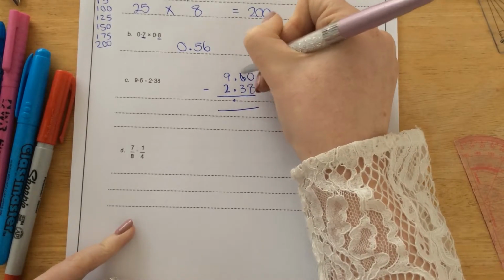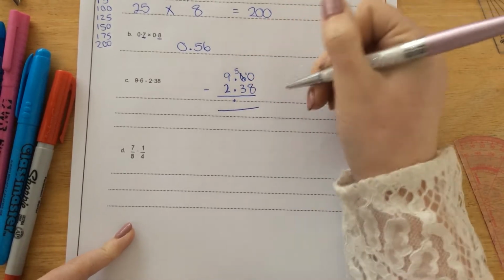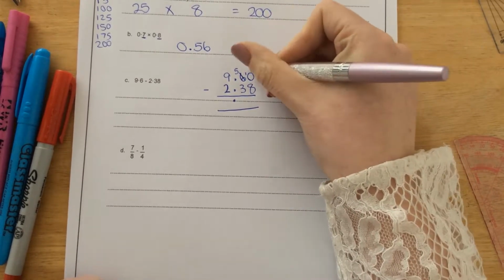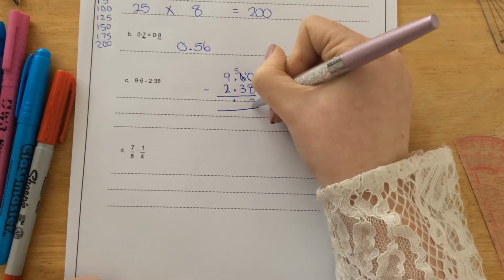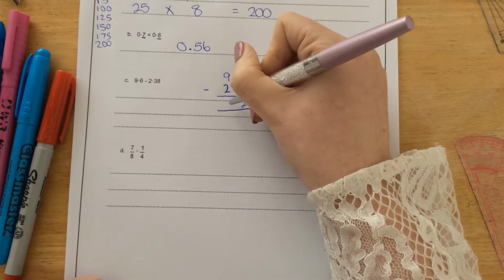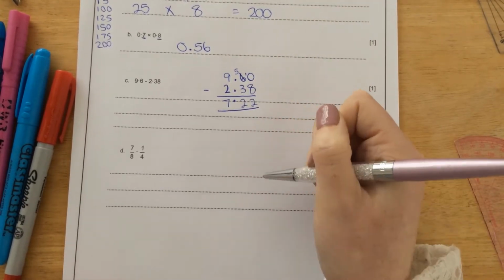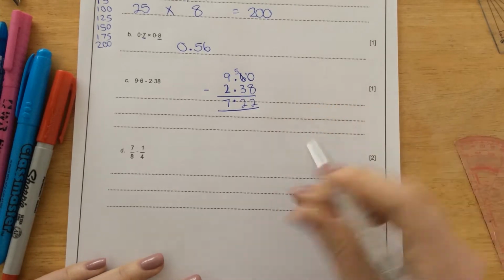So I borrow from this 6 and it becomes a 5. And then I can take that 1 over to my 0 now, and that becomes a 10. Now I can do 10 take away 8, which is 2. 5 take away 3 is 2. And 9 take away 2 is 7. So the final answer of 7.22 will give you 1 mark.